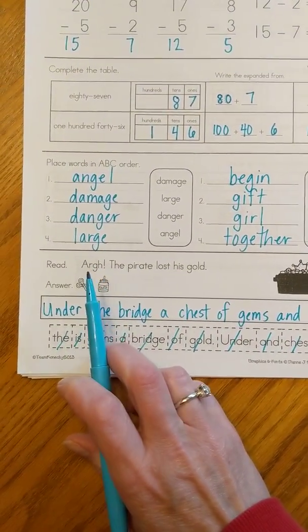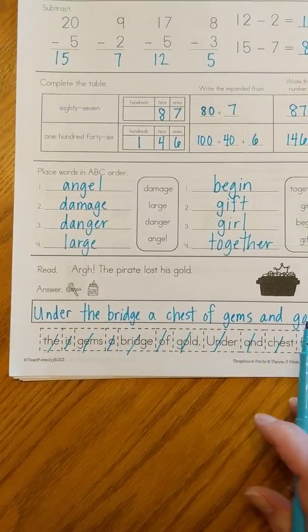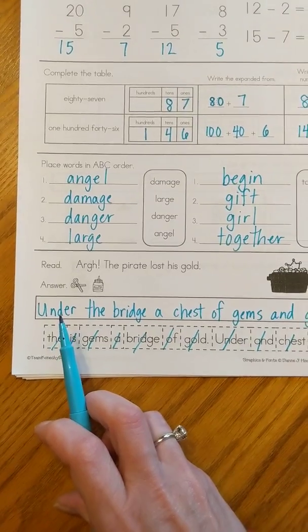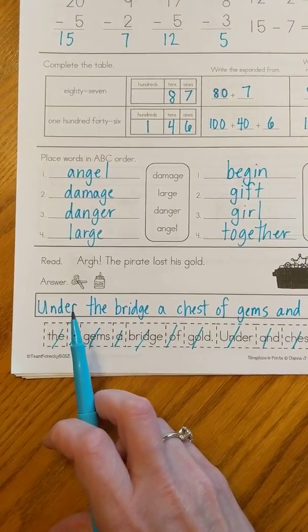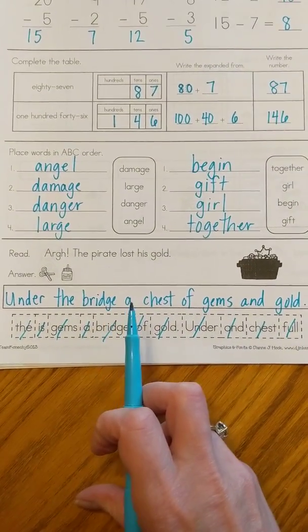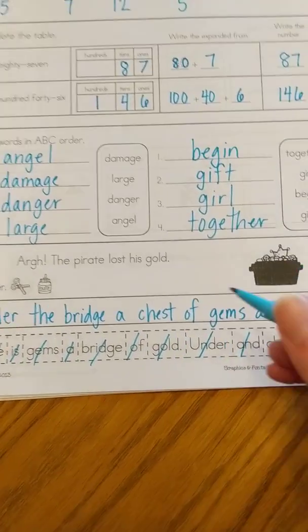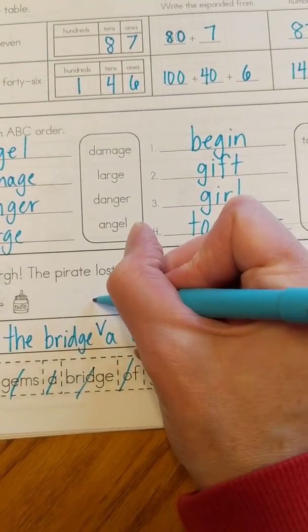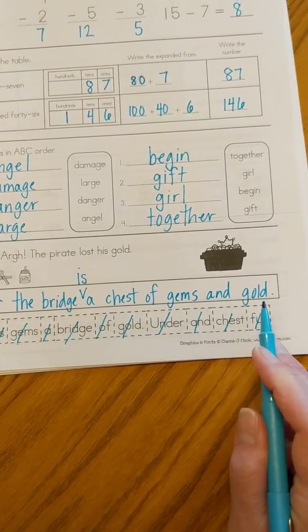Now back down here, we had, "Arr, the pirate lost his gold." So we had to make a sentence that made sense, kind of in response. So we knew it began with under because it had a capital letter. Well, under what? Under the bridge. And I crossed off the words as I used them. Oh, hold on. Oh, I forgot a word. Under the bridge is a chest full of gems and gold.